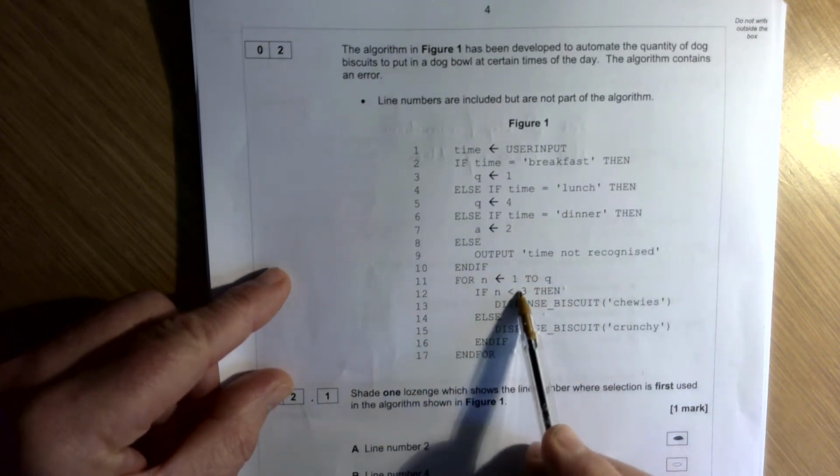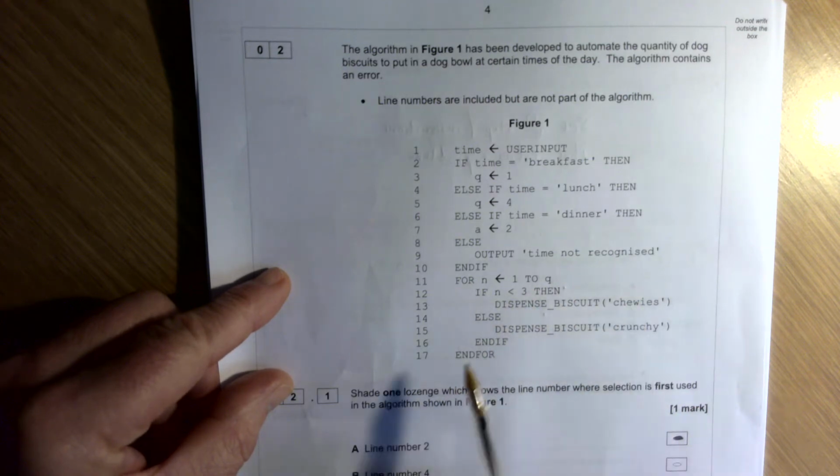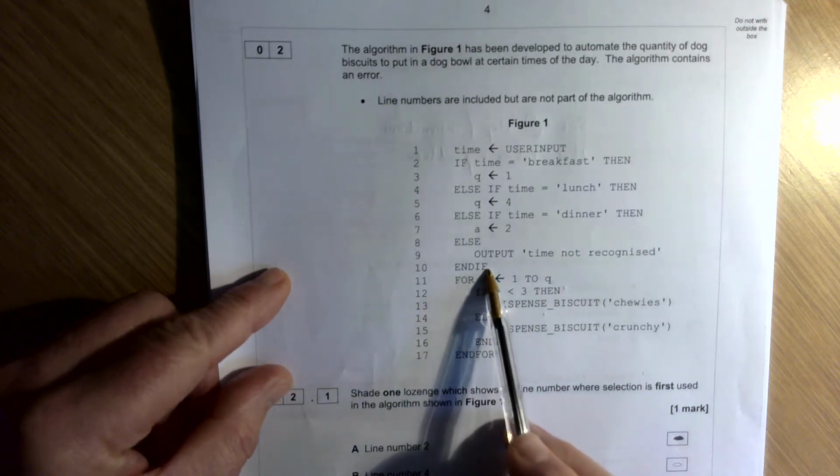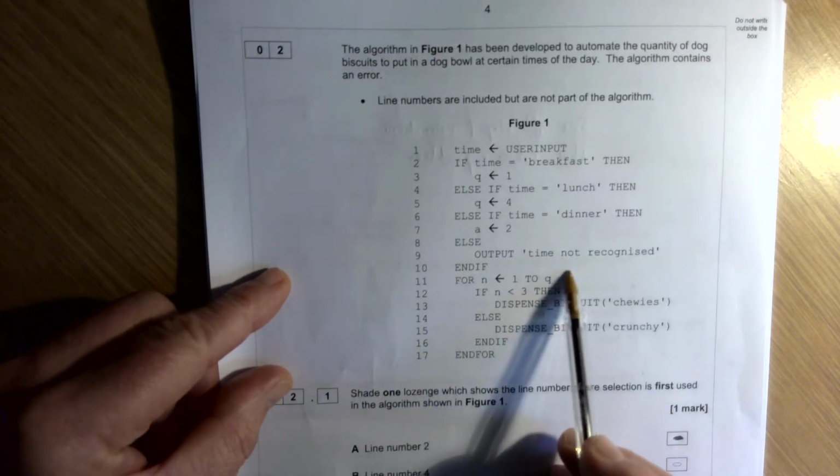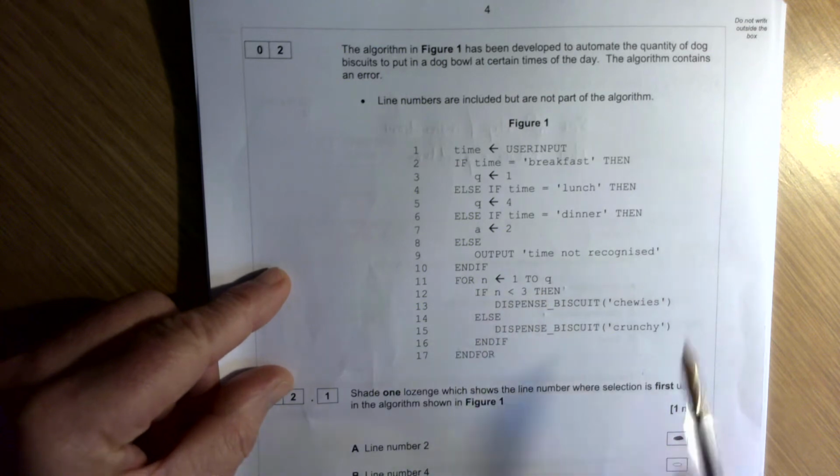Is N less than 3? No, it's not. So we don't dispense a chewy. We dispense a crunchy. So that's 2 chewies, 2 crunchies. Back we go around now. N is 5. Right, we've reached the limit. We were meant to go up to 4, so we're finished. 2 chewies, 2 crunchies.